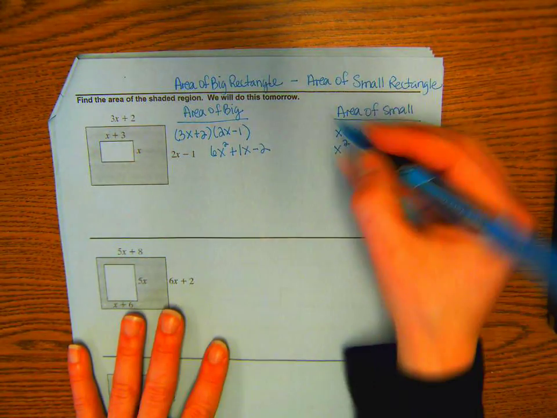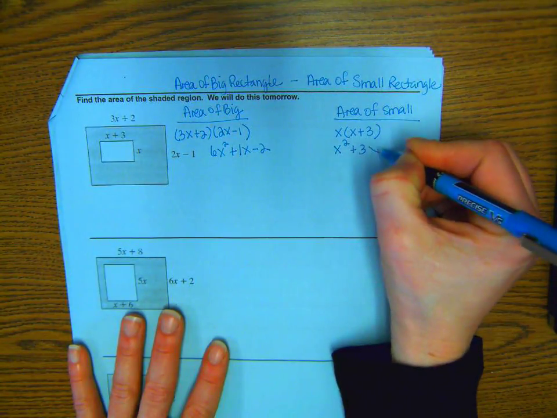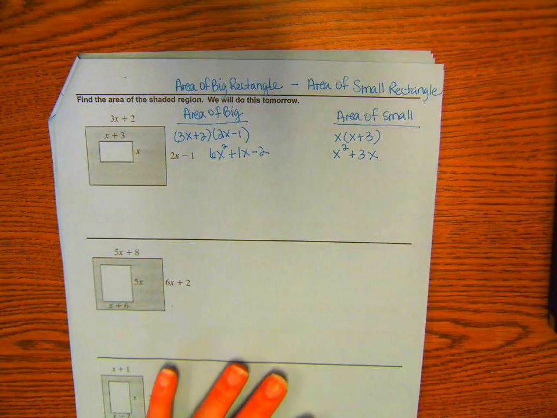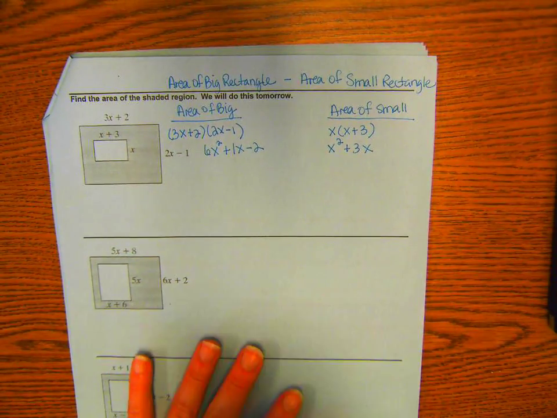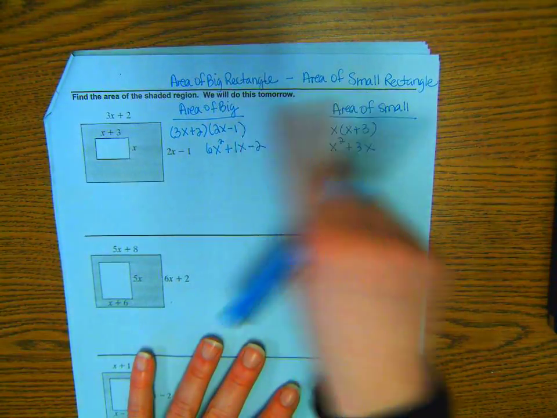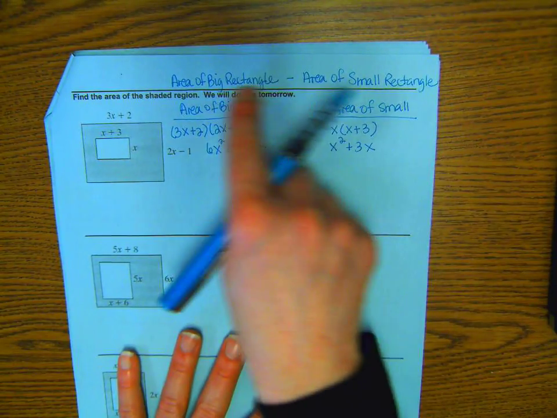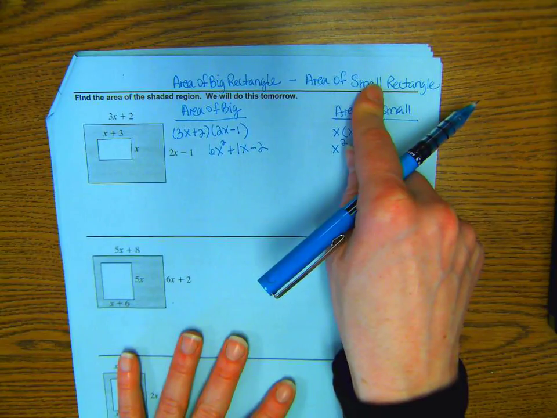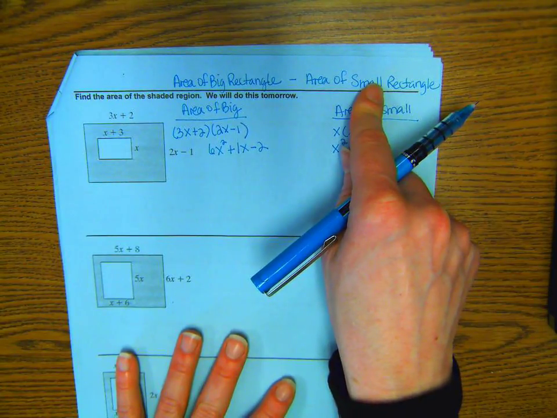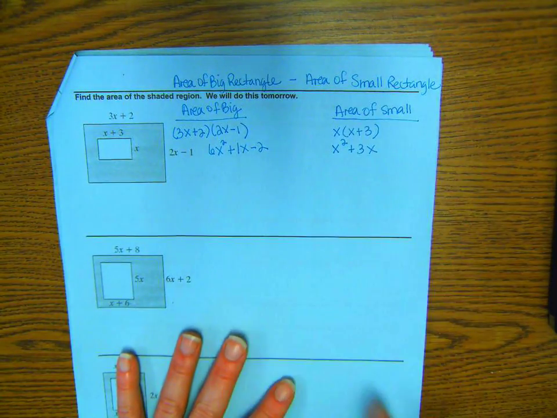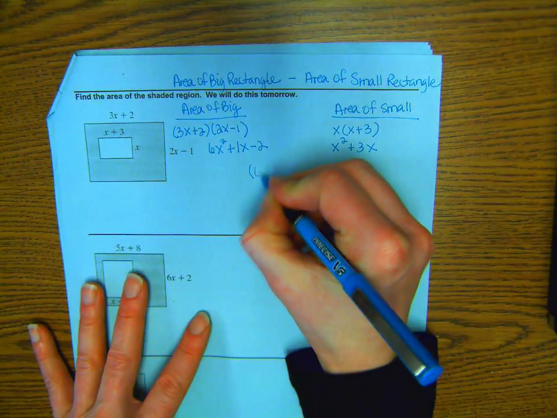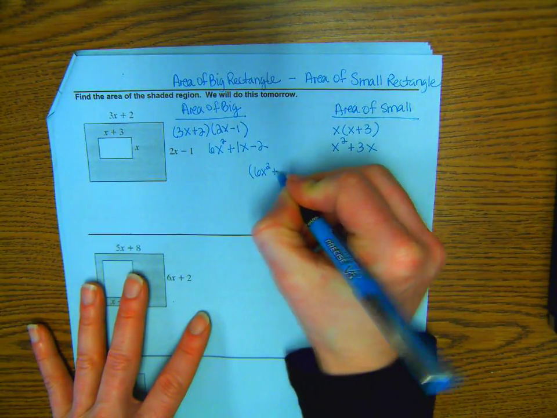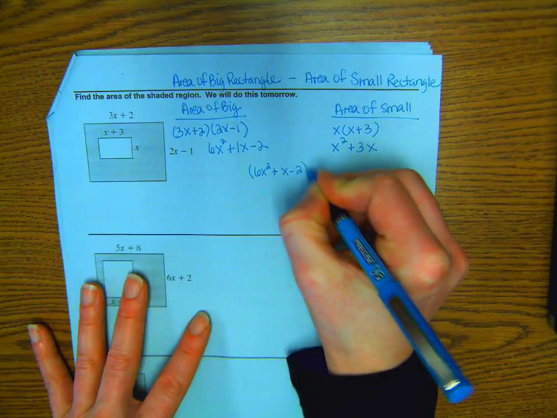So now that I've found the area of the big and the area of the small, I'm going to take the area of the big rectangle and subtract the area of the small rectangle. Don't forget to use a parenthesis. So I'm going to take 6x squared plus x minus 2, take away parentheses x squared plus 3x.